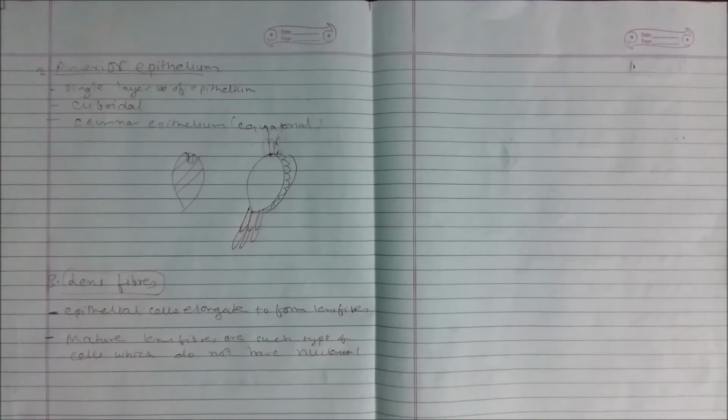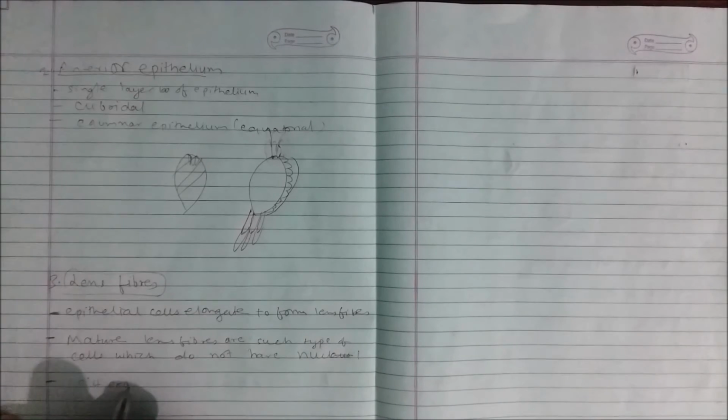So they're arranged in 2 different layers. The center portion of the lens is so much compact that, in the slit lamp examination, we can see a kind of discontinuity.